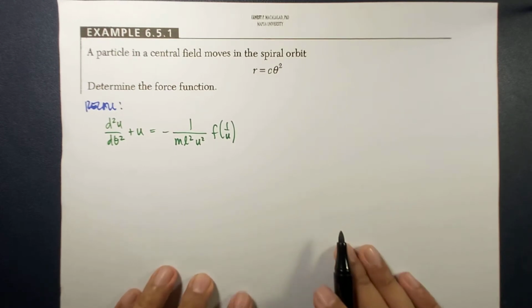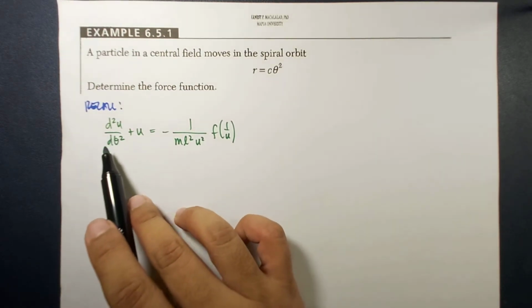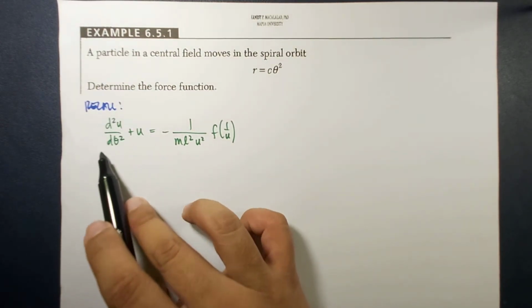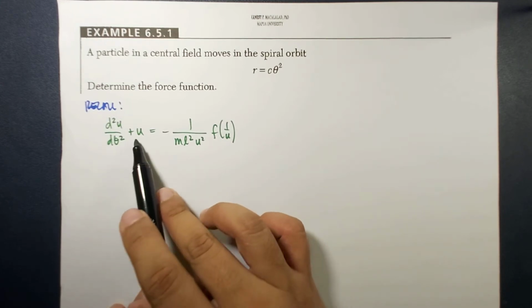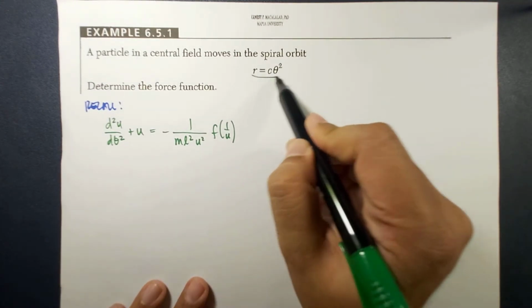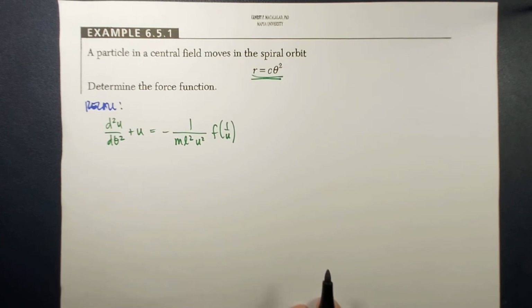So our goal here is to determine these terms, the second derivative of u with respect to theta and u, based on this orbit information in order to determine the force function.